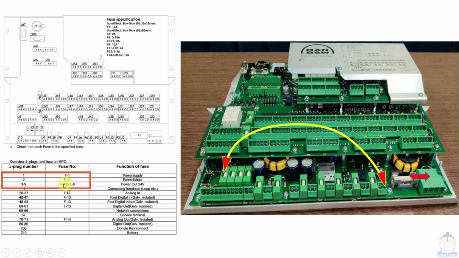Okay, now moving to next F3 to F9. So here it is F3. F3 is connected to J3 and F4 is connected to J4 and so on.